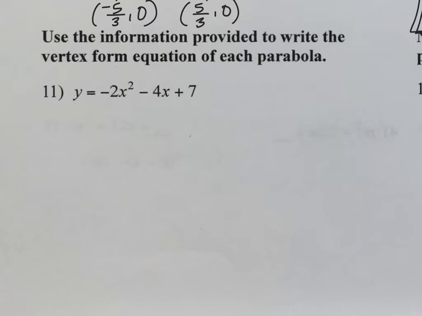All right, I am going to do the odd problems, 11, 13, 15, and 17, just so that you see them, because you are going to need to know how to do those. If not tomorrow, you at least need to know how to do them, though I think you are going to see at least some of this on your test tomorrow. So in 11, they're telling me to write vertex form.